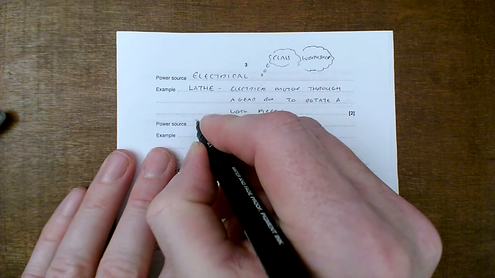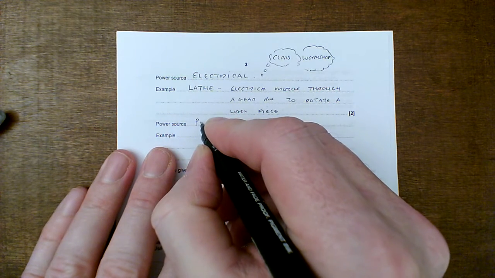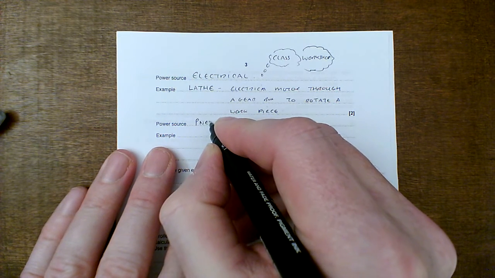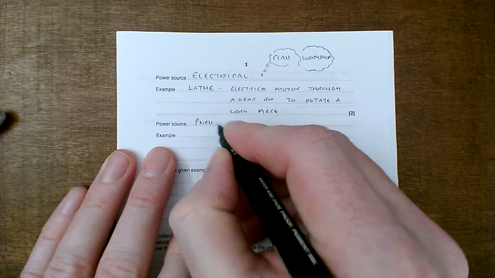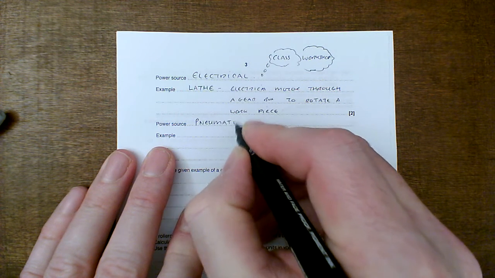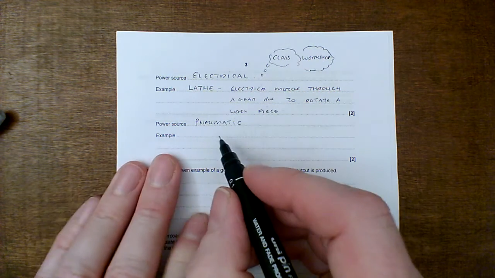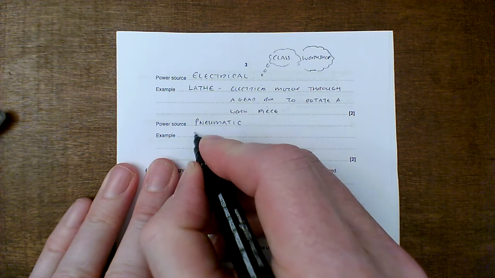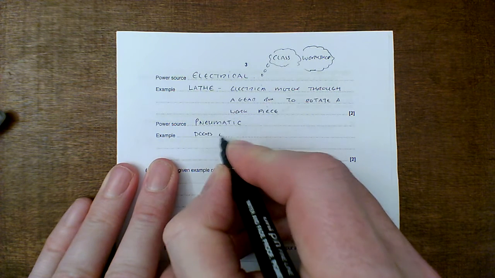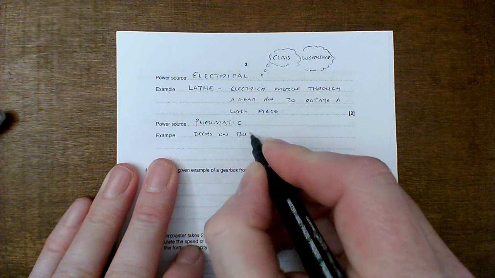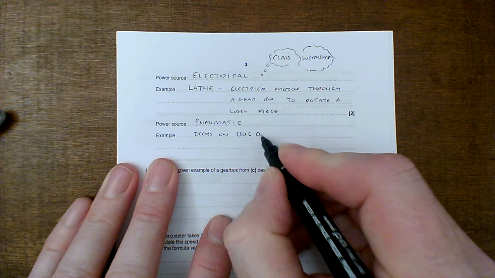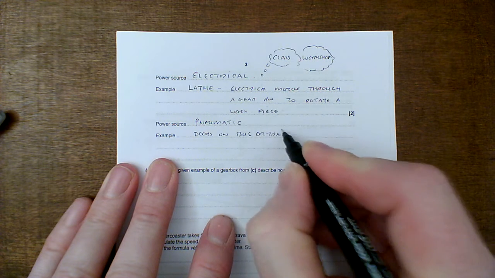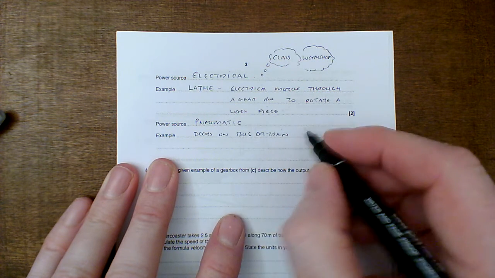Now I'm going to pick pneumatic, and that's to do with air. An example of pneumatics that I might be familiar with is the doors on a bus or train. You can hear the air hissing when they move.